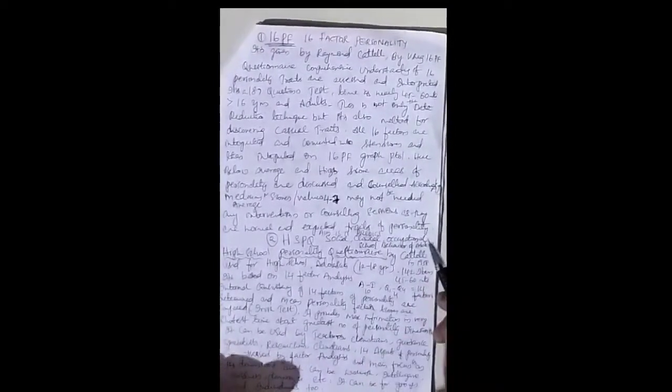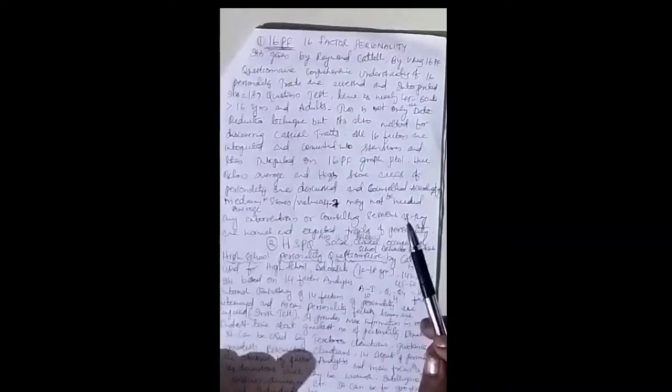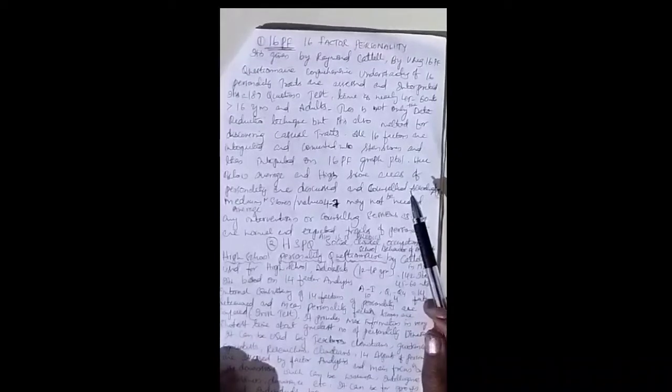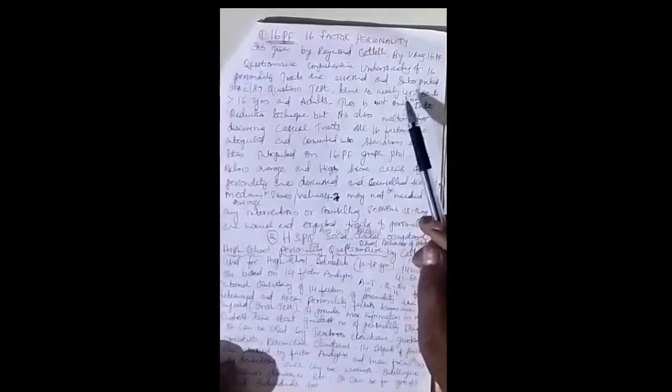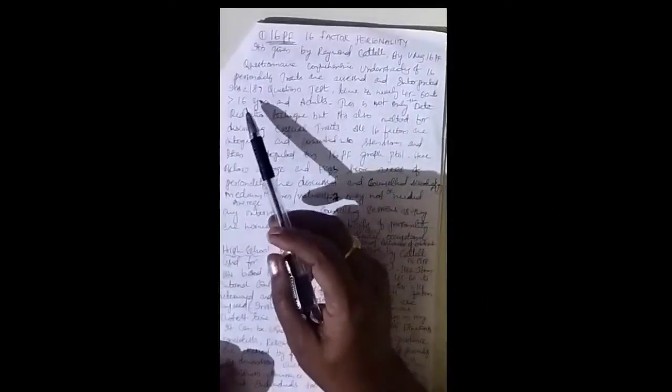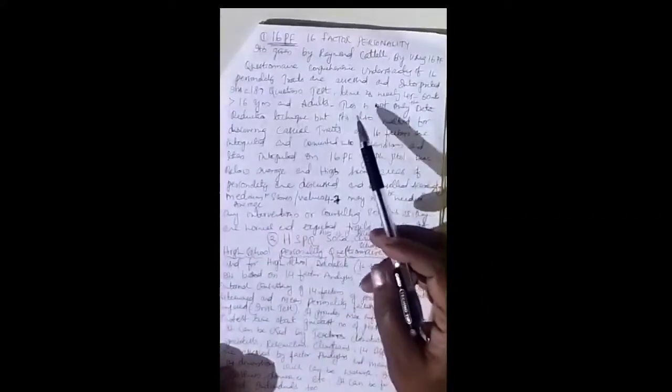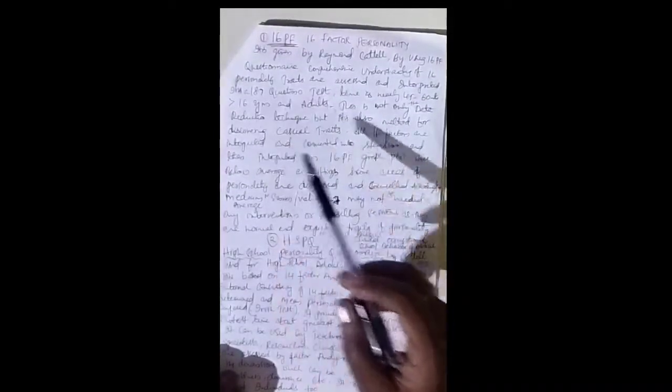16PF, the 16 Personality Factor Questionnaire, is given by Raymond Cattell. Through this questionnaire, a comprehensive understanding of 16 personality traits is assessed and interpreted. It is a 187-question or item test. The time is nearly 45 to 60 minutes. It is used for adults, more than 16 years.